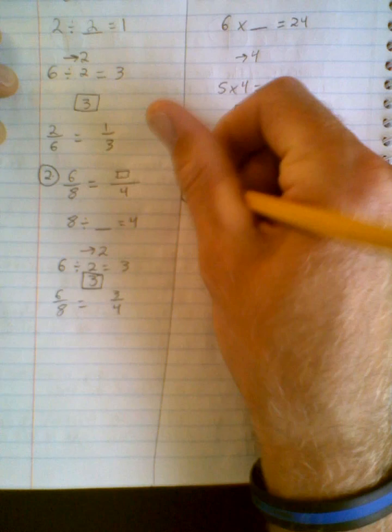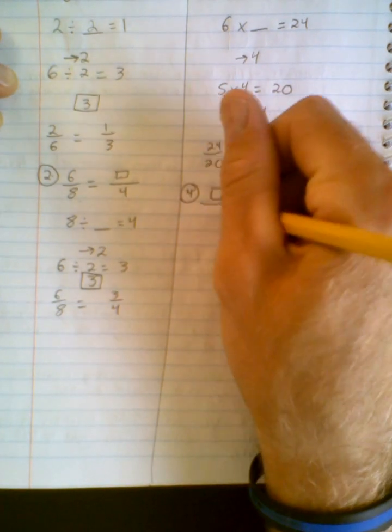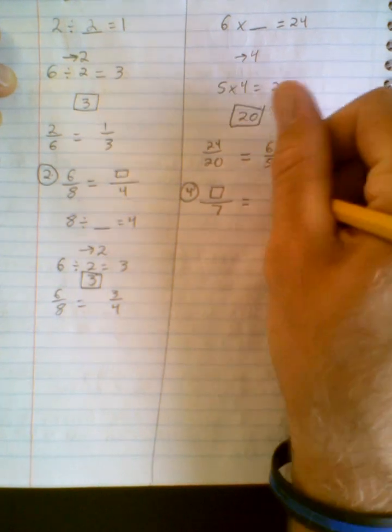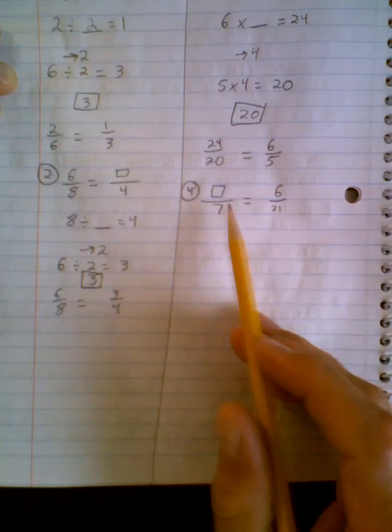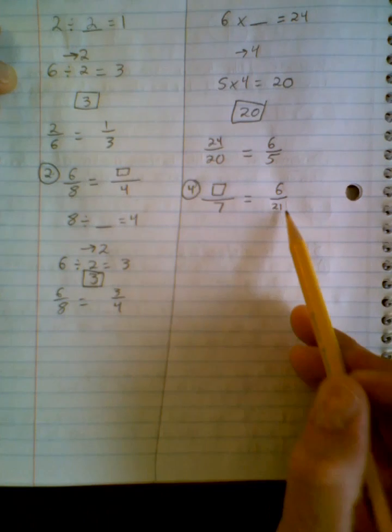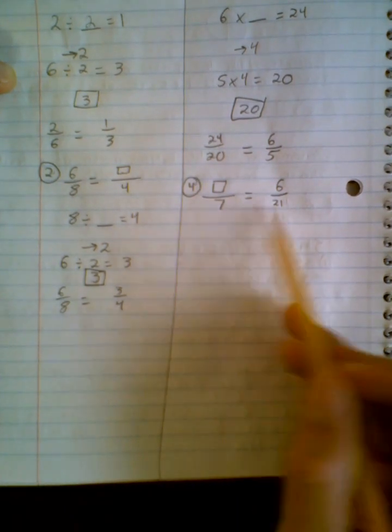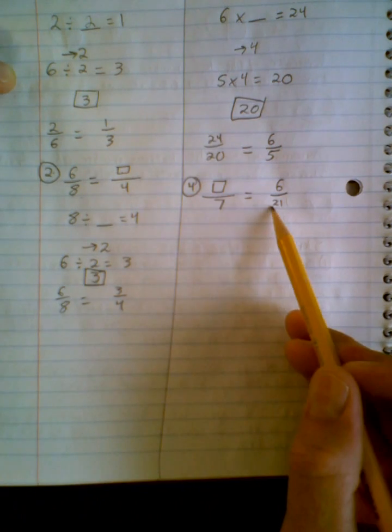Number 4 is blank over 7 equals 6 over 21. So step 1 says, see if your given numerators or denominators are going up or down in value. Well, we know that our denominators are going up in value.